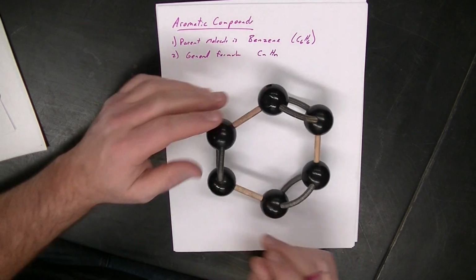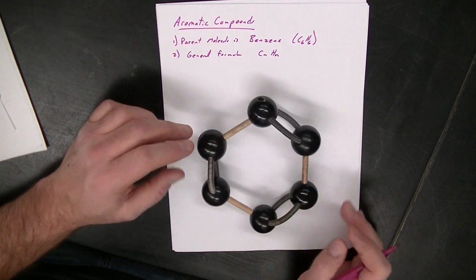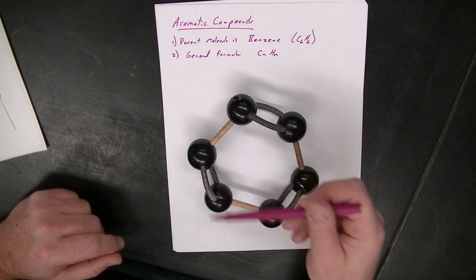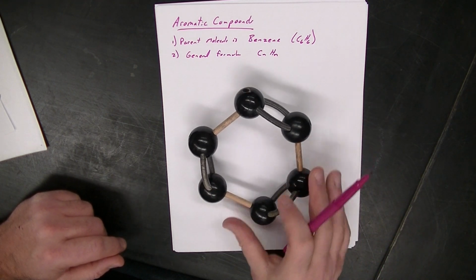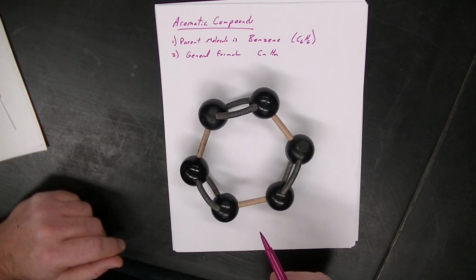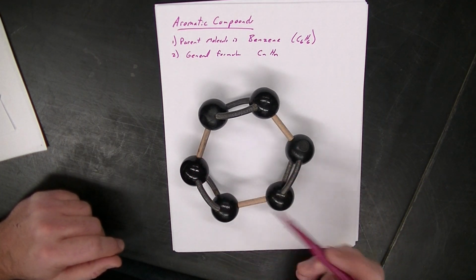If we look at the benzene molecule itself, the bonds alternate: double, single, double, single, double, single. Now we could flip this, and it would be double, single, double, single, double, single.